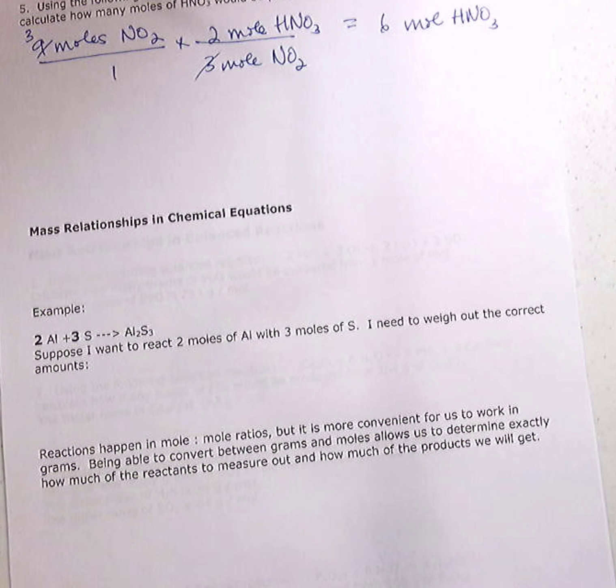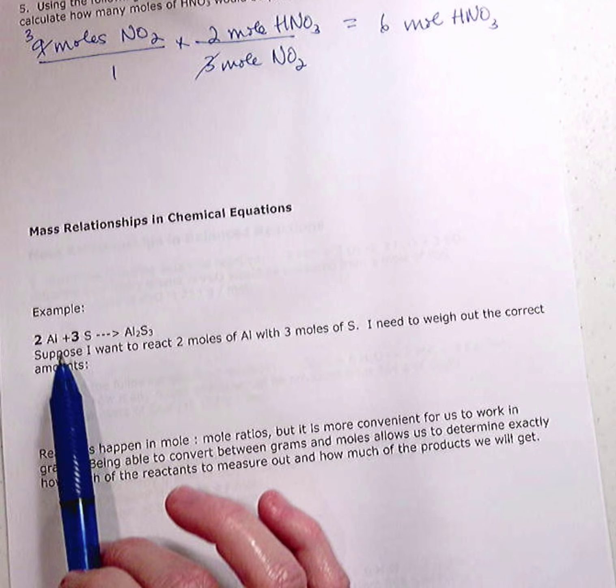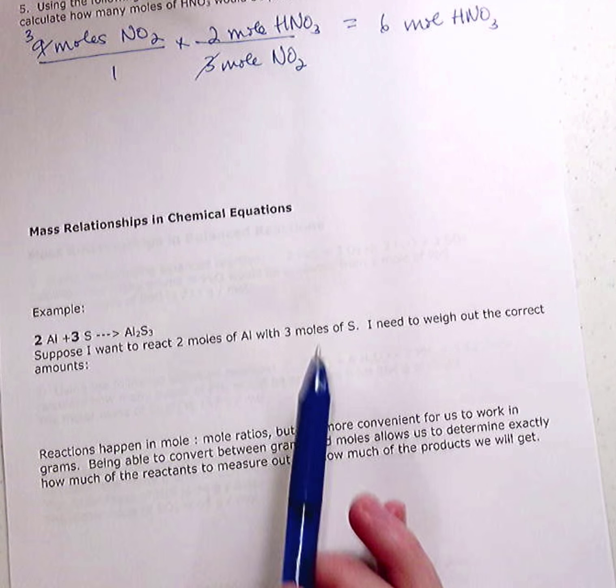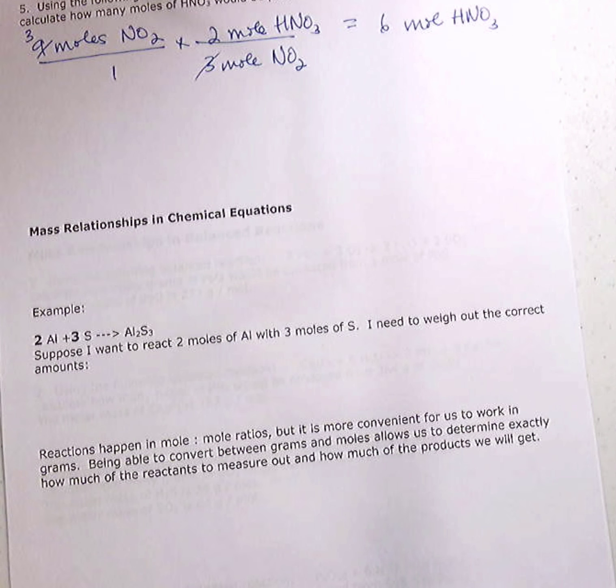So if we want to carry out this chemical reaction and we want to react 2 moles of aluminum with 3 moles of sulfur, I need to weigh out the correct amounts. Reactions happen in mole-mole ratios, but it's much more convenient for us to weigh out quantities, so we weigh them out in grams. Being able to convert between grams and moles allows us to determine exactly how much of the reactants we need to measure out in order to get the products we want.